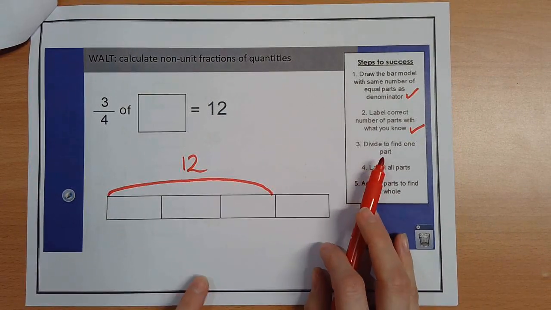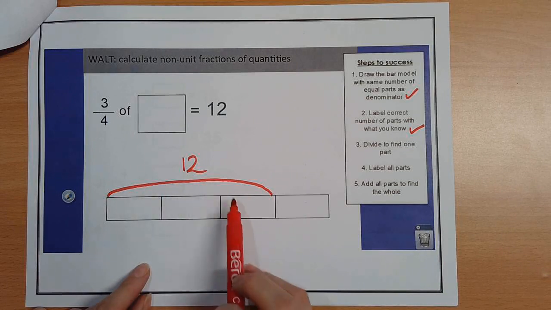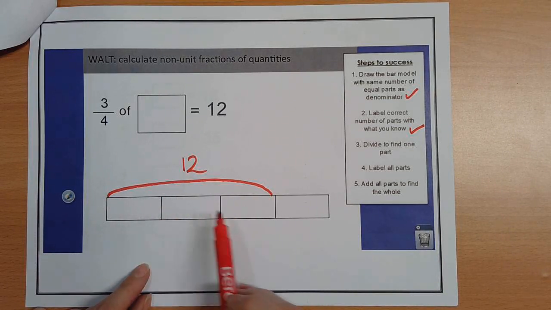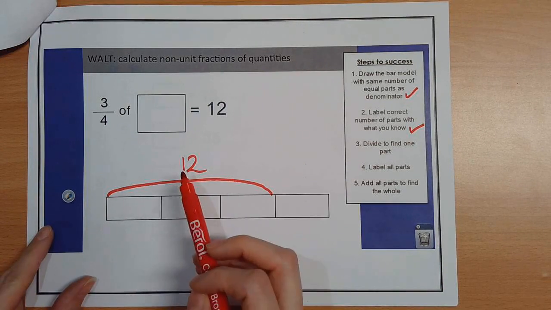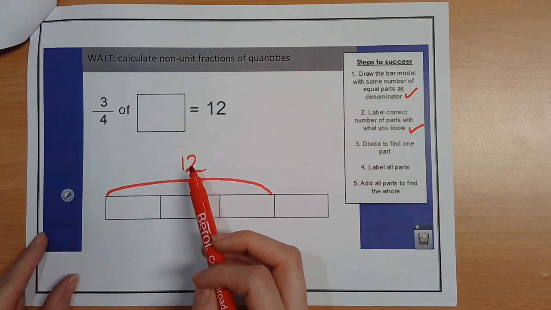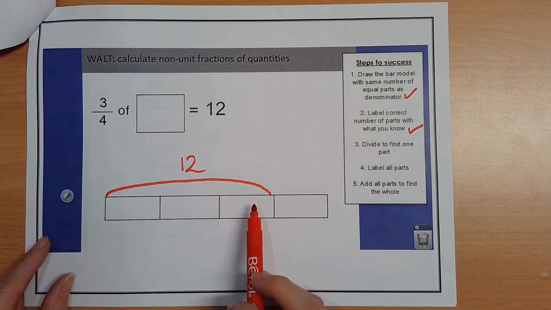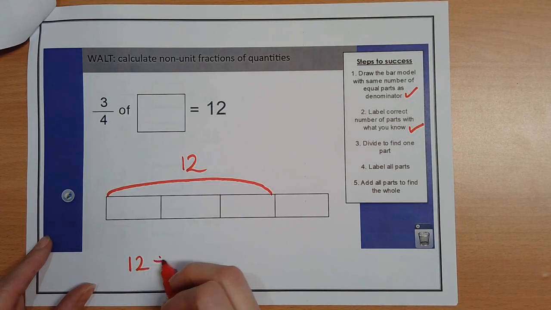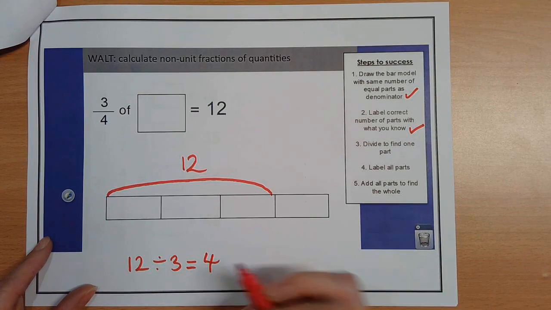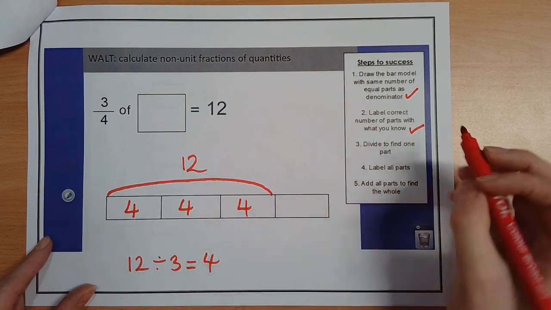So the next thing that I need to do then is divide to find one of the parts. So 3 parts are equal to 12. What is one part going to be? So I need to do 12 divided by that numerator, 12 divided by 3, because there are 3 parts. 12 divided by 3, thinking in your head, is equal to 4. Fantastic. So I know that each one of these parts is 4.